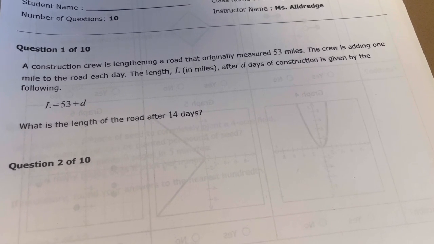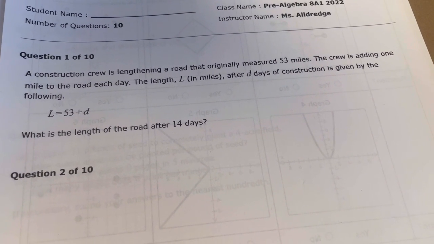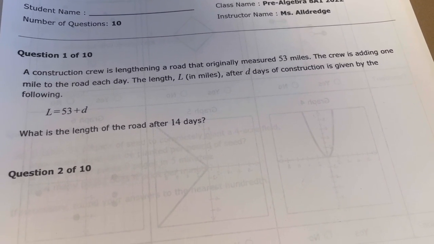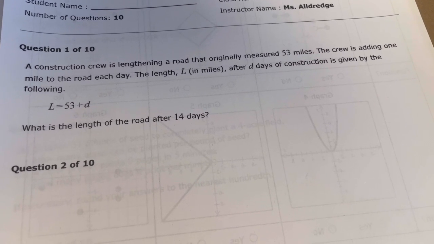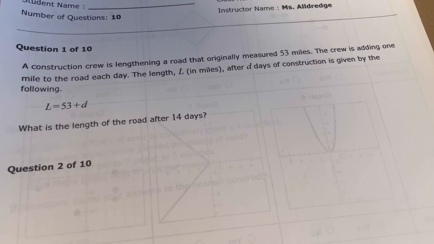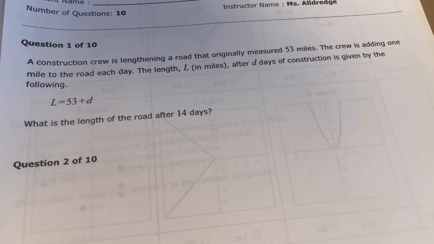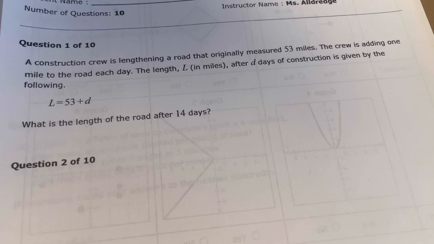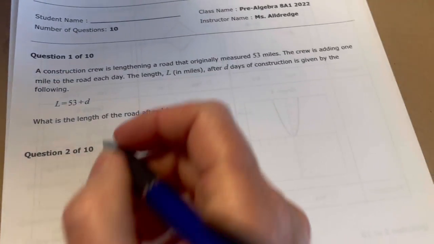A construction crew is lengthening a road that originally measured 53 miles. The crew is adding 1 mile to the road each day. The length L in miles after D days of construction is given by the following: L equals 53 plus D. Okay, so here is my equation. I don't have to go looking for my equation.